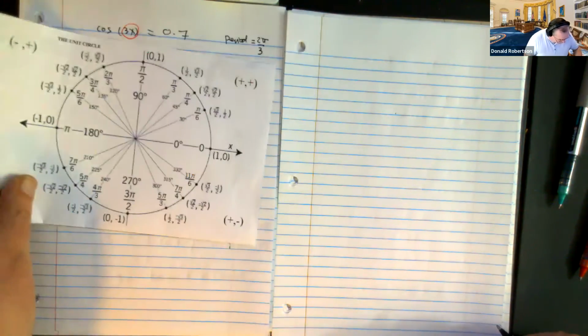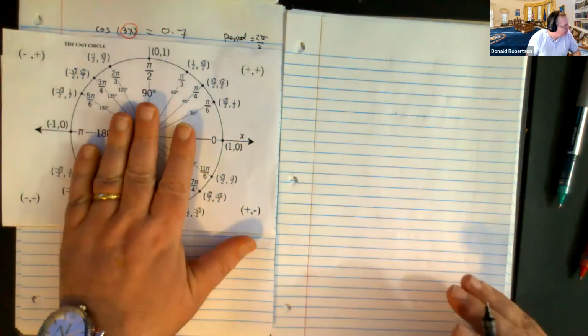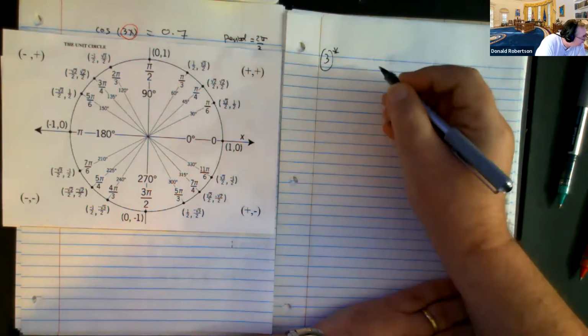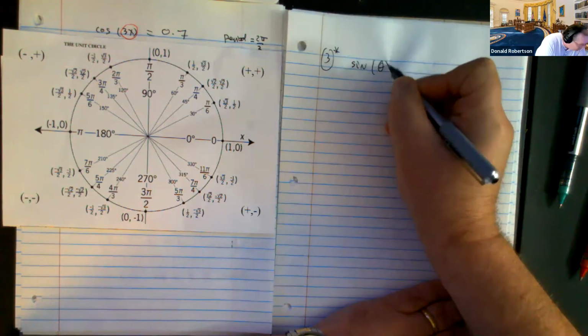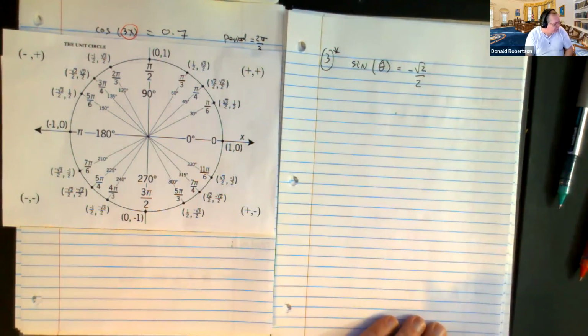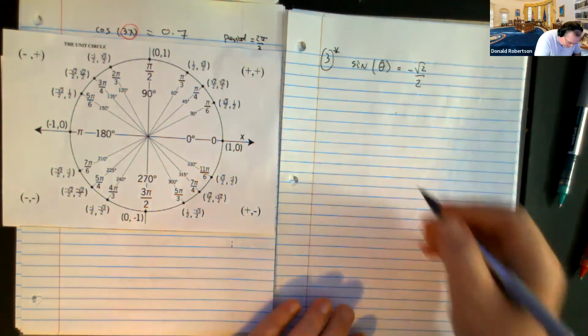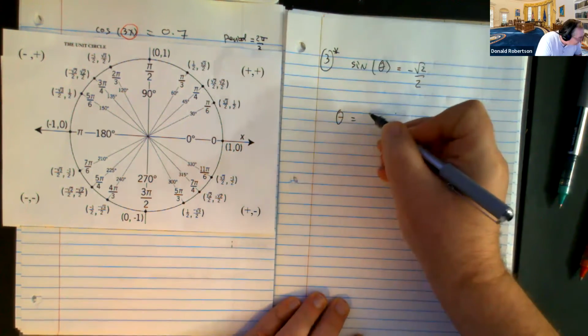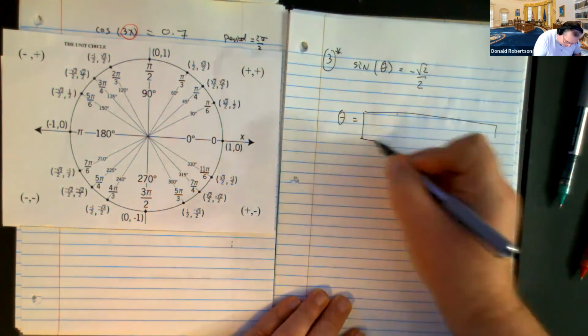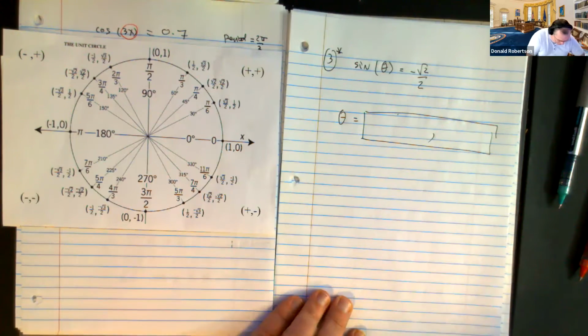So let's leave decimals for a while and return to solutions that you can use your unit circle on. So this is a version of question 3. And we have the sine of theta is negative root 2 over 2. And you're being asked to write down what theta is. And they do that comma separated list thing. So I'll show you what that is in a minute.